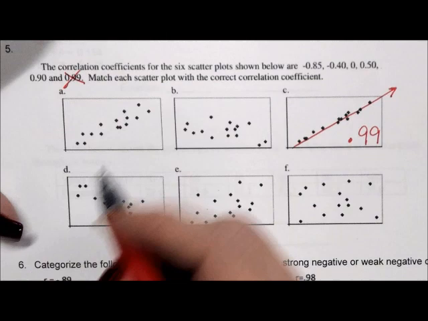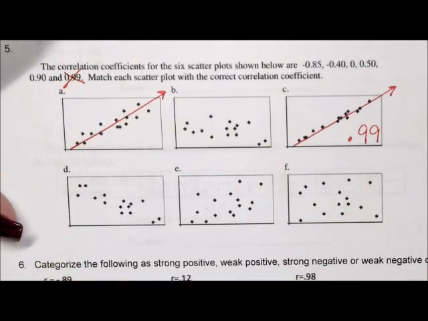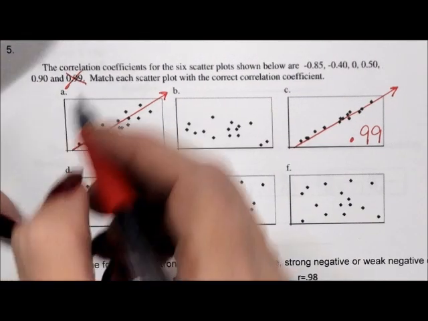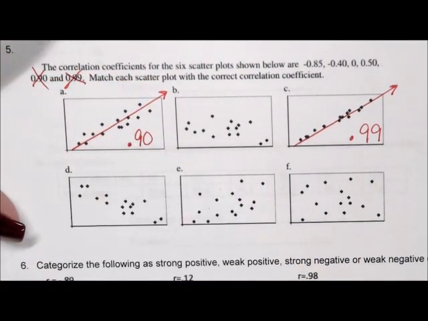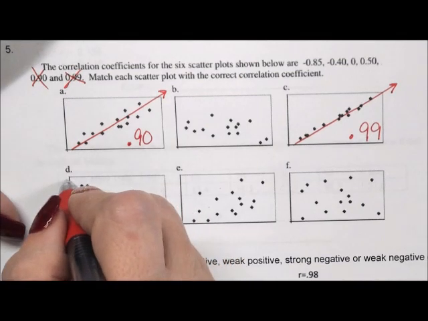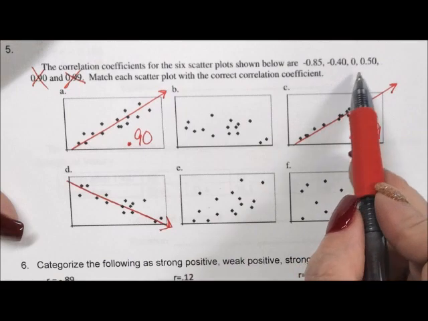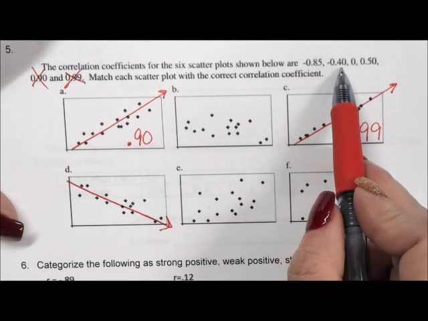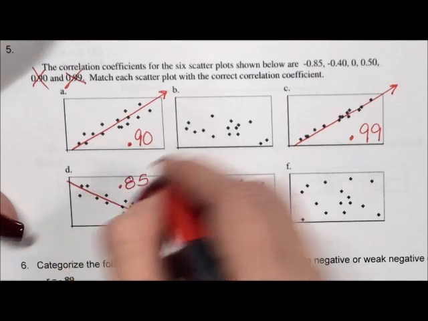Okay, I'm going to look. Here's my next strongest positive. So I'm going to look and I see over here I have 0.9. I'm going to say that's probably 0.90. Now I'm going to look for a negative because that's usually my next easy one. That is a pretty strong negative. Negative, I've got 0.85 and 0.4. It's pretty strong, so I'm going to say 0.85.